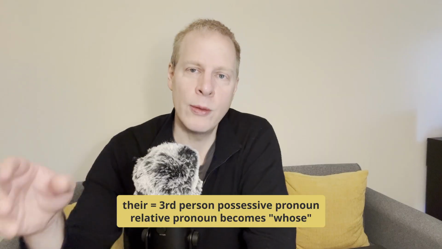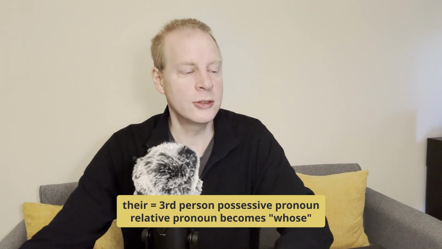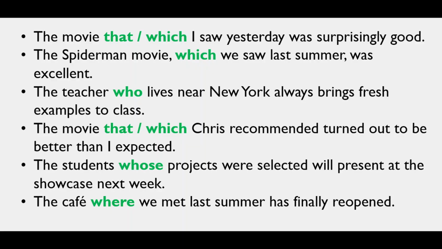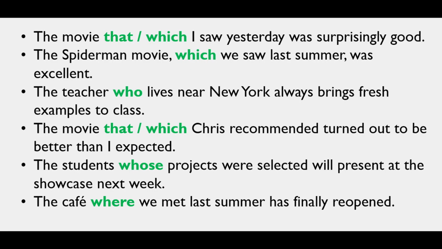We're going to replace that with whose. The students whose projects, right? Their projects, whose projects were selected will present at the showcase next week, okay? And the last one, the cafe where we met last summer has finally reopened. When you're talking about location, use the pronoun where, right? That was the place where we met, the cafe where we met last summer. So talking about a location, use where.